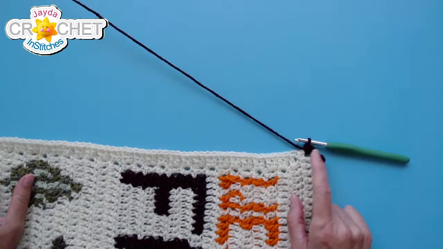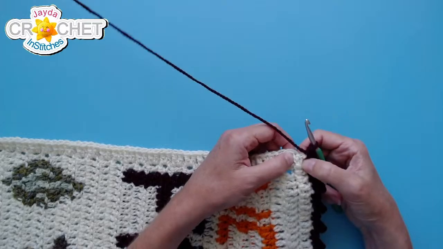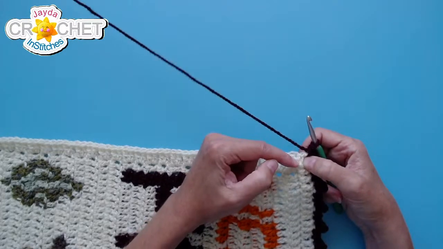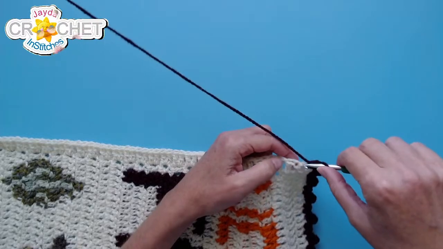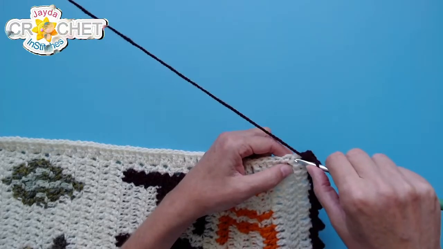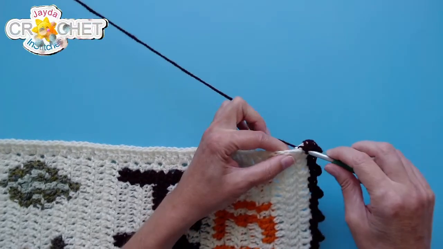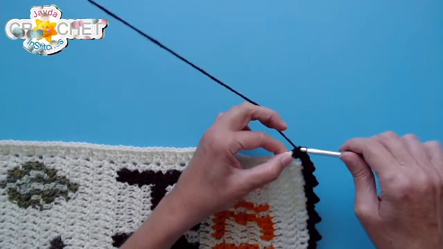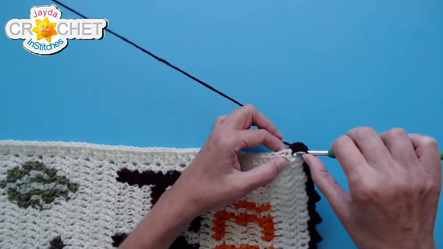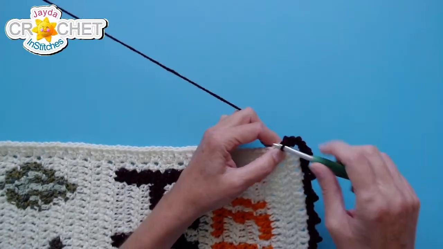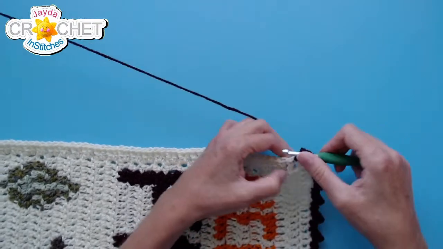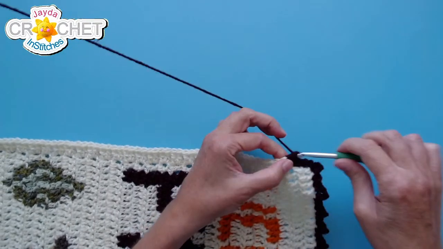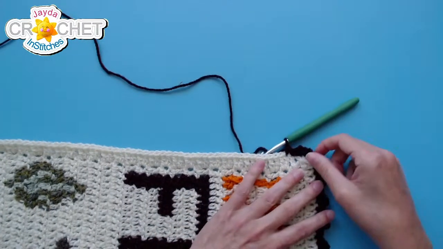So we've worked 3 single crochets. Now we're going to start with another little picot. So we're going to find the next stitch. It will be the chain 2 that began the border row. So make sure you get your hook through the top of it. And then you're going to work a slip stitch, chain 3, slip stitch into it. So slip stitch, chain 3, slip stitch into the top of that chain 2, and then right away into the very next stitch, single crochet into the next stitch, and there we go.